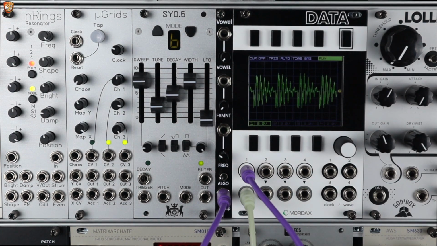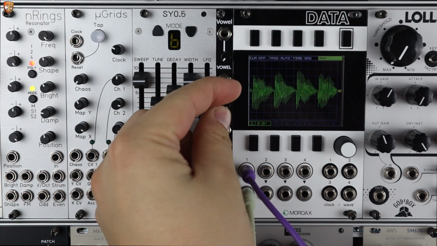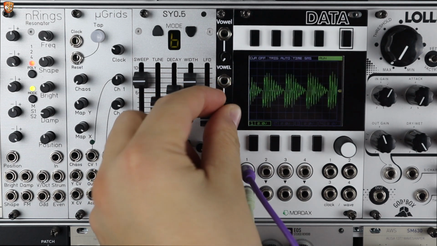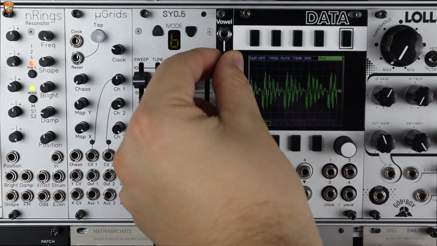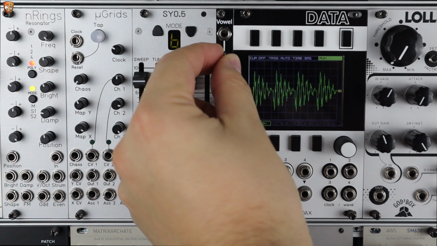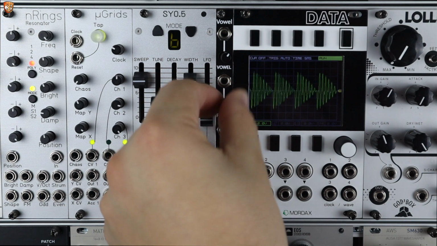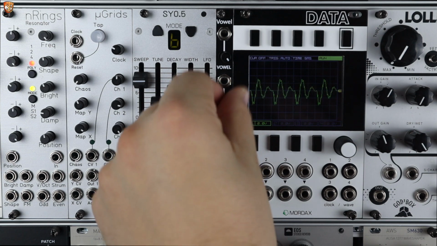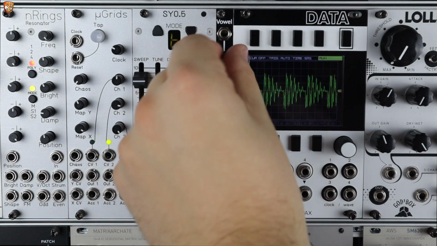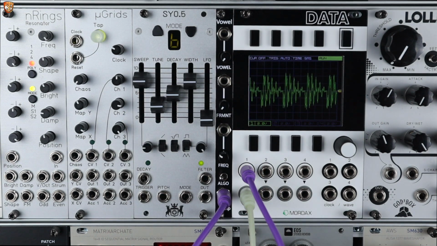Let's pull up this sound and check it out. So here's the formant. And vowel, and they're very interactive. Here's the other mode on this switch.